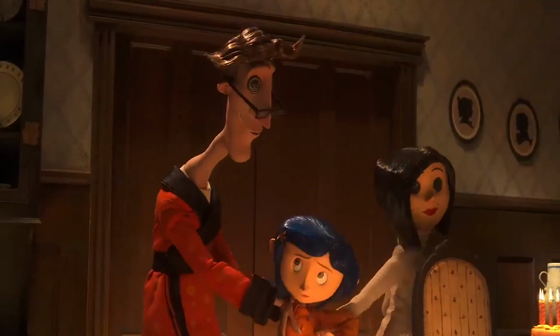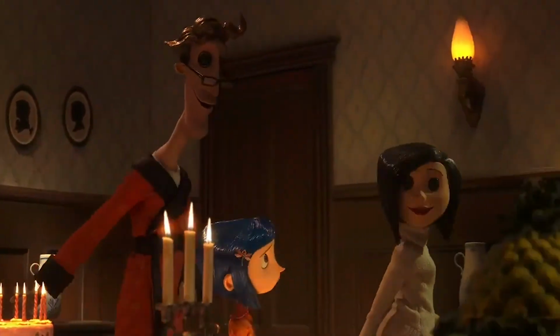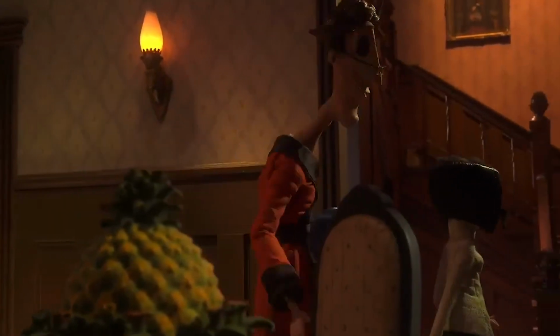The scene makes the familiar to Coraline feel unfamiliar. It effectively creates a sense of stranger danger from those who should be the closest to her as a child.